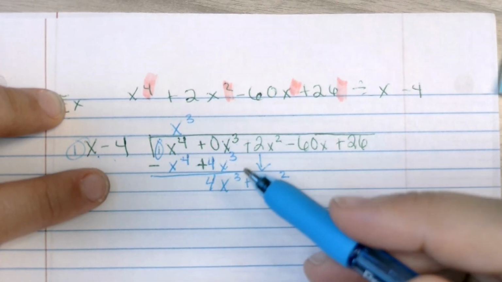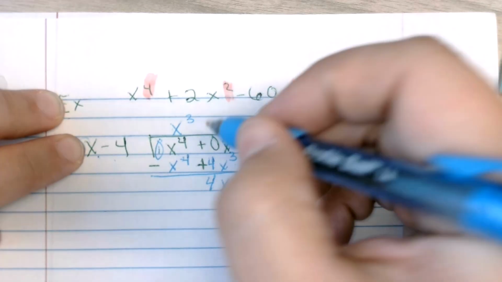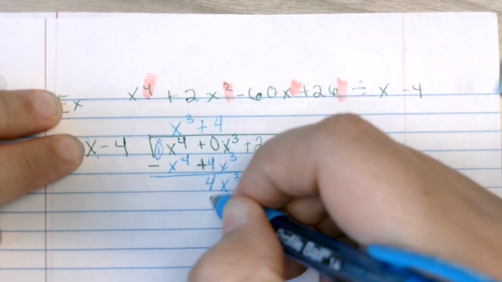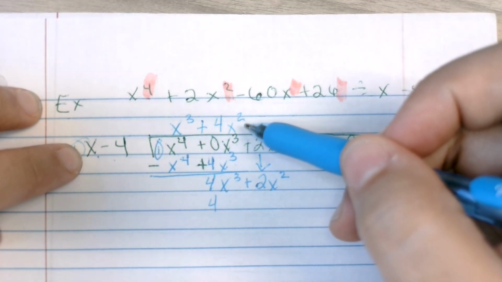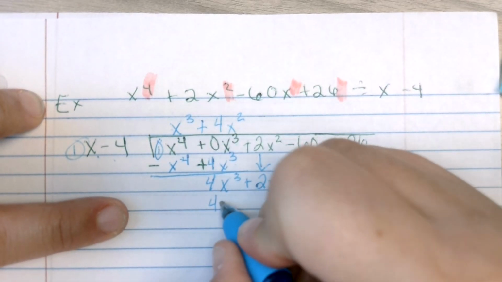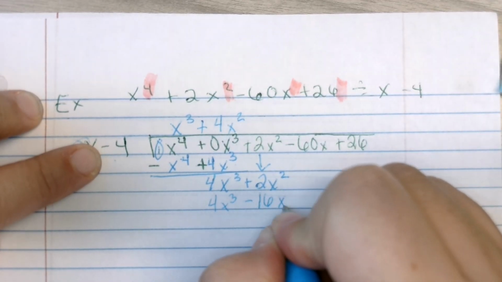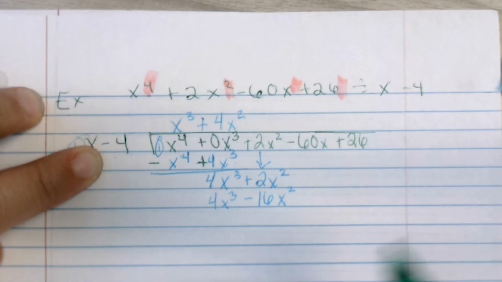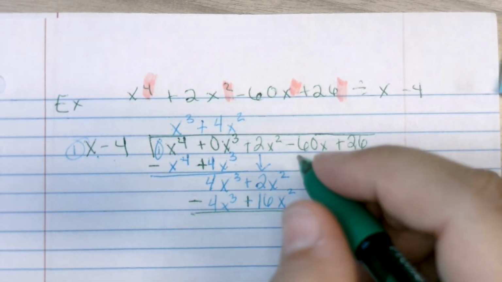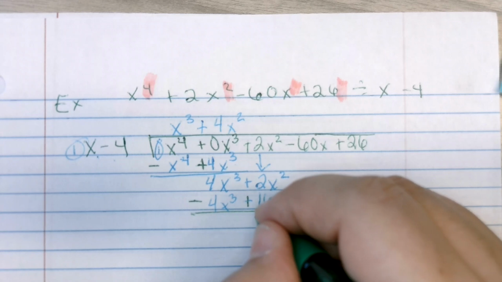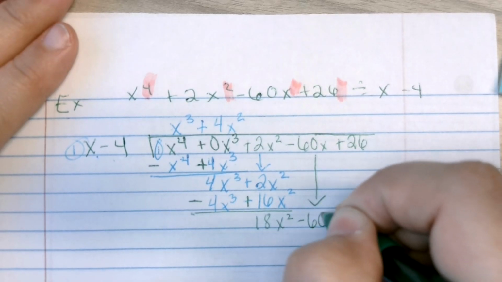We're going to start our pattern over again. So this has a 1, this is a 4. I need to multiply 4 times 1 to get 4, and I'm missing 2 x's, so 4x squared times x is 4x cubed. 4x squared times negative 4 is negative 16x squared. Change your signs. Combine like terms: 0, 18x squared. Drop your negative 60. And here we go again.